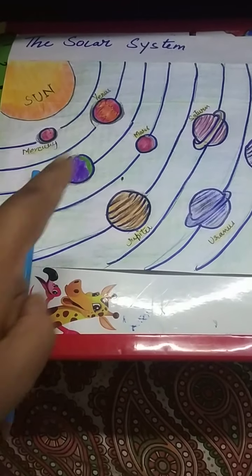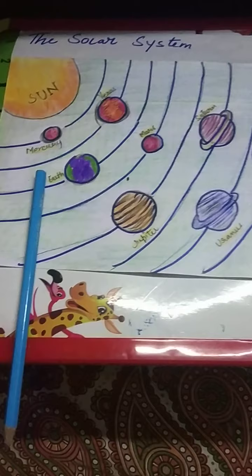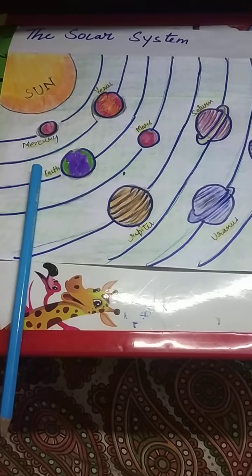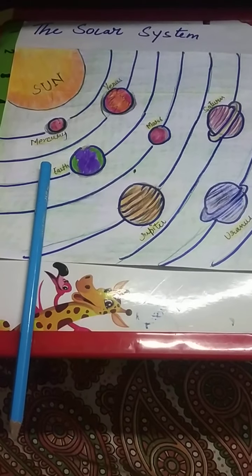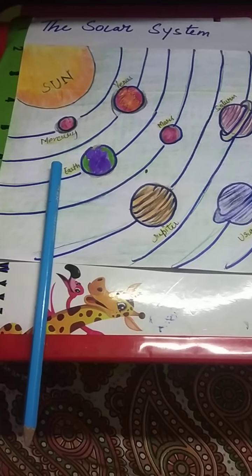And this line, you see there is a line that is called an orbit. So all planets move around the sun, and so do the comets. Maybe you have heard the name of comets. Comet, it is a धूमकेतु.